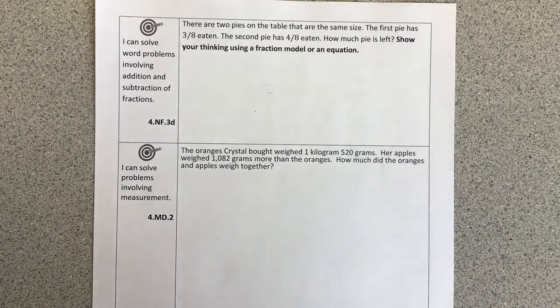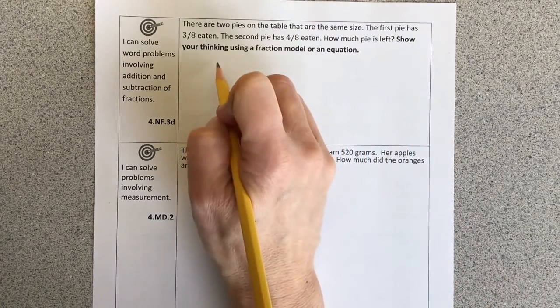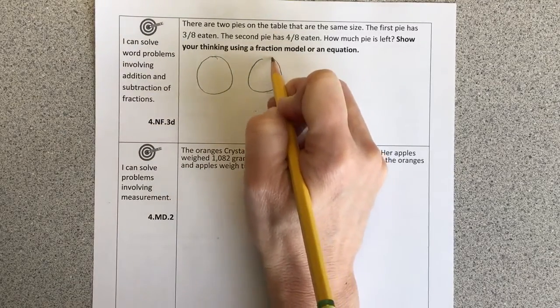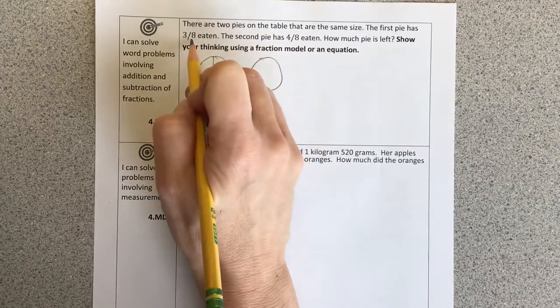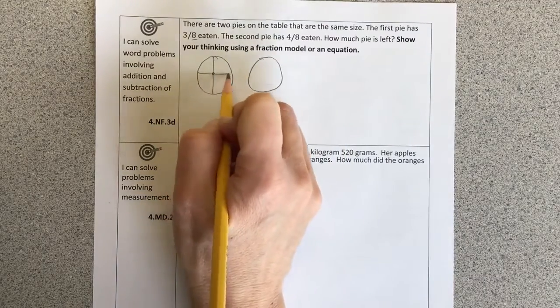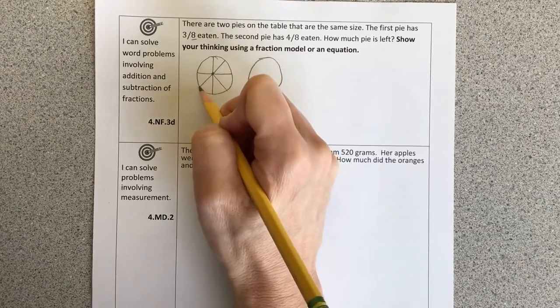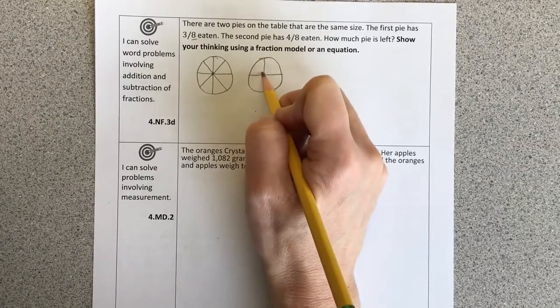I can solve word problems involving addition and subtraction of fractions. There are 2 pies on the table that are the same size. The first pie has 3/8 eaten, the second pie has 4/8 eaten. How much pie is left? Show your thinking using a fraction model or an equation. So here is pie 1, here is pie 2. 2 pies that are about the same size here. We want to break those pies into eighths because I know my units we're dealing with are eighths. So I want 8 equal parts in the whole. Same thing here, 8 equal parts.